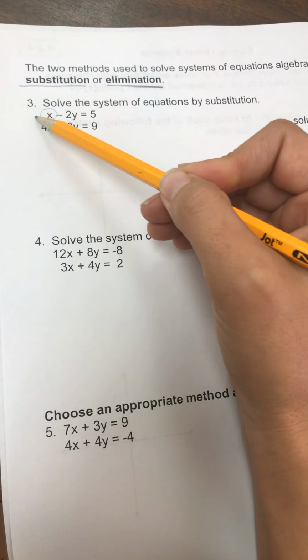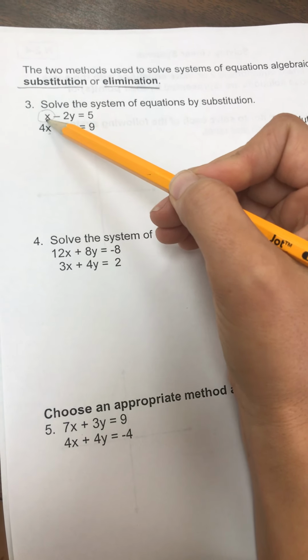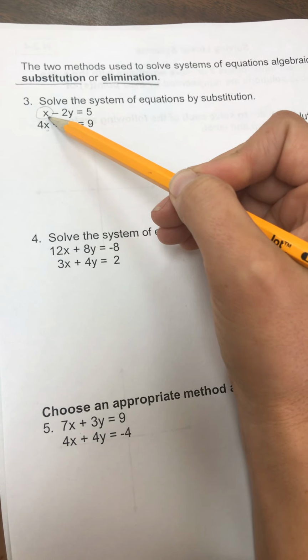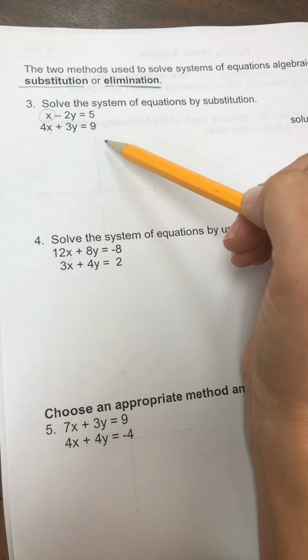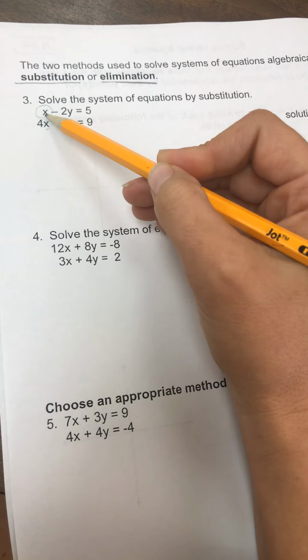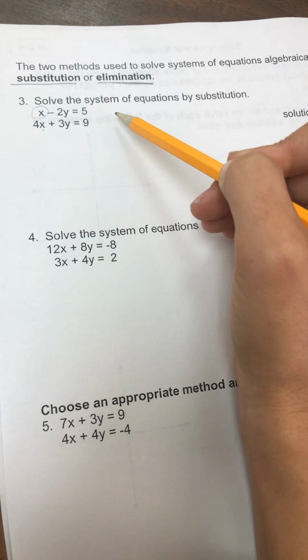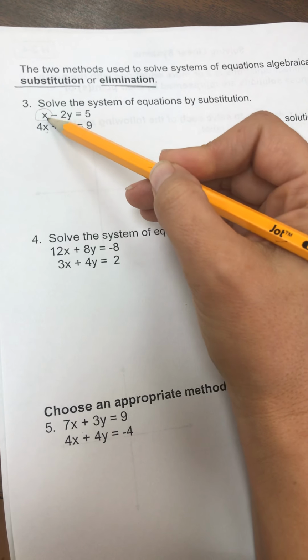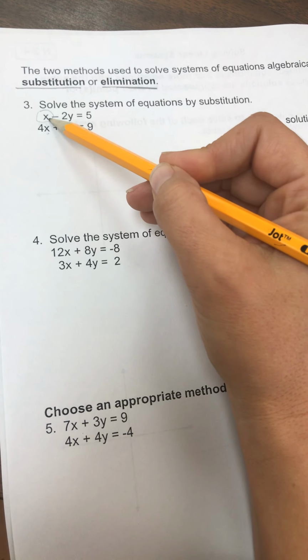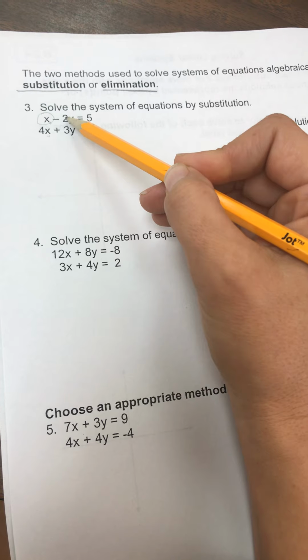If it had a negative 5x or something else, you may end up with a fraction answer, and sometimes it can be difficult to work through the fractions. But since we don't have a number here, I can get it in a form without a fraction. So that's why I would choose to solve this where x is equal to something.